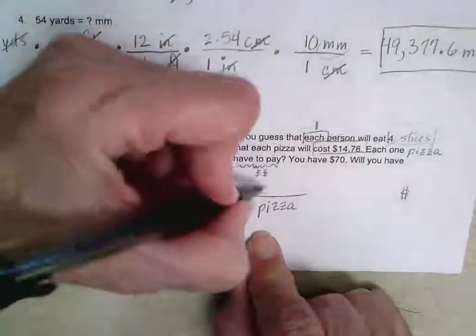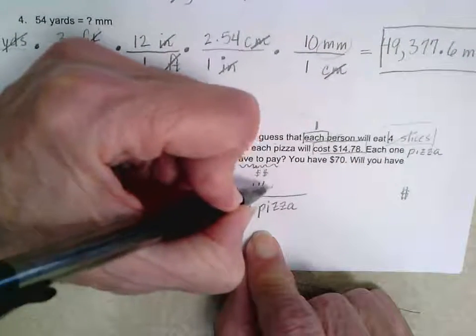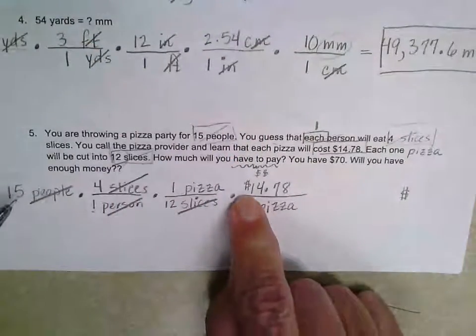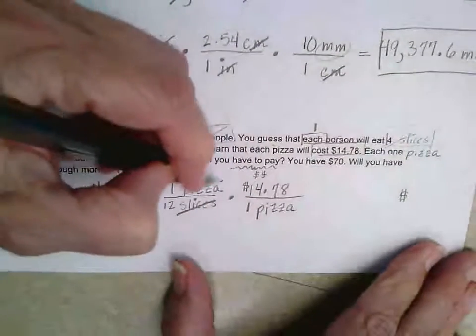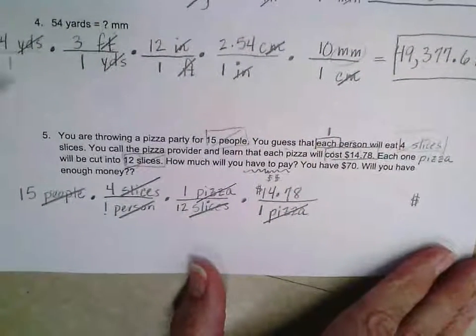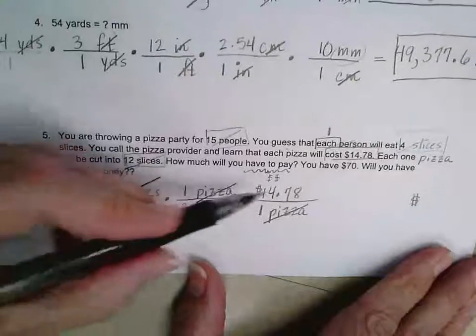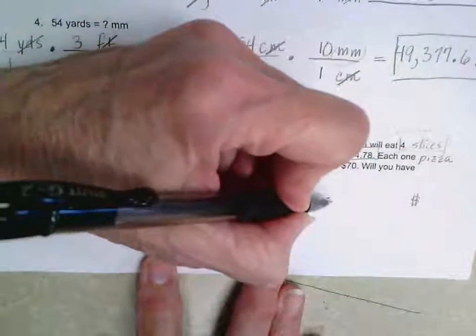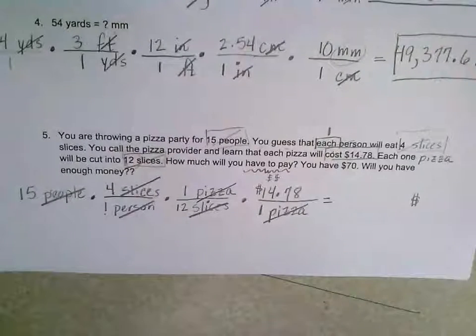So one pizza will be $14.78. What do you know? I've got dollars. And I can cross-cancel my pizza. So I am done setting up the dimensional analysis structure, and I can now look and see if there are things that I can cross-cancel.